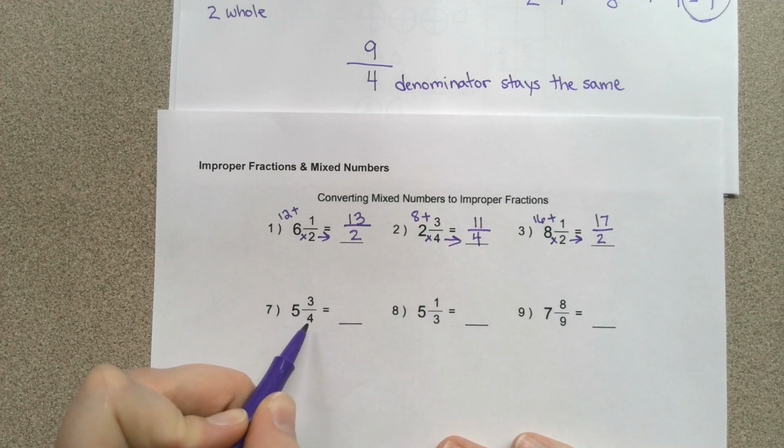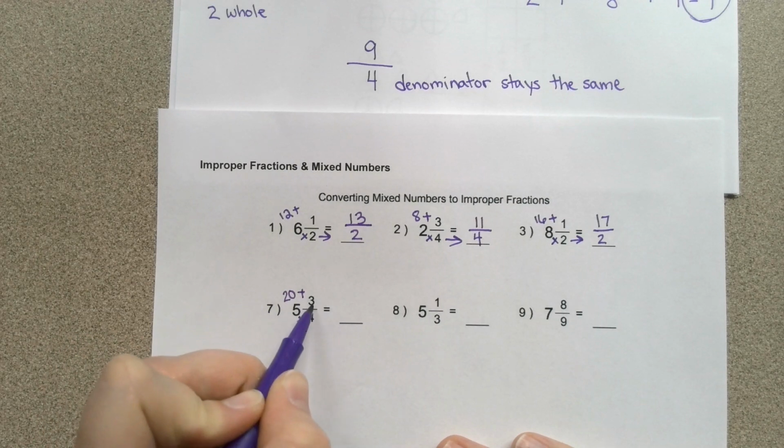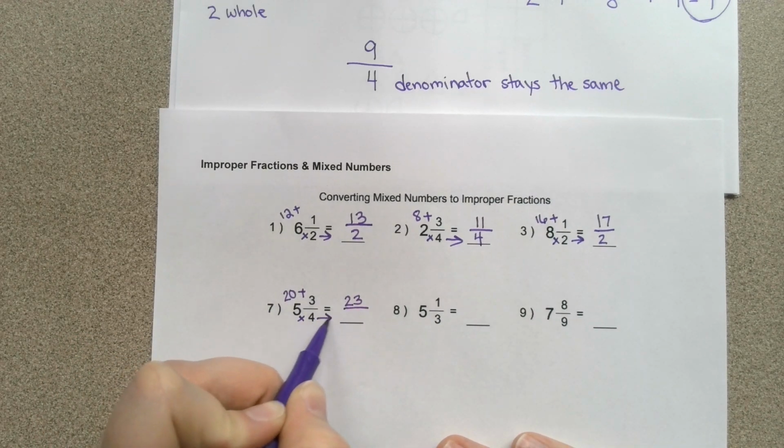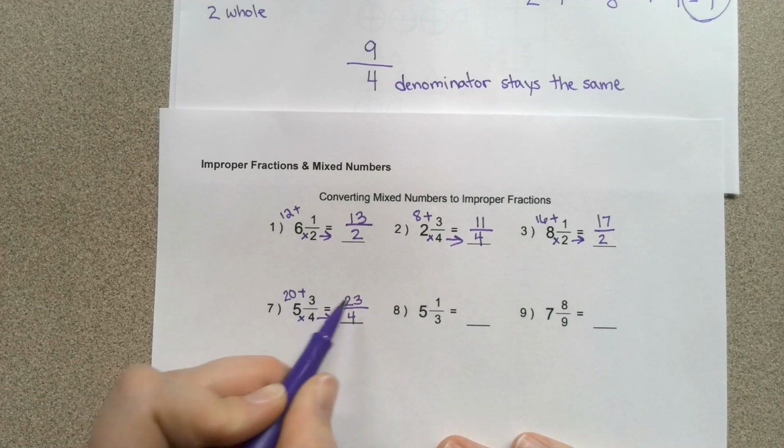Next one, 4 times 5, that gives us 20. Add that top number, 3, that gives us 23. Denominator stays the same. Bottom times the side, add the top, boom, boom.